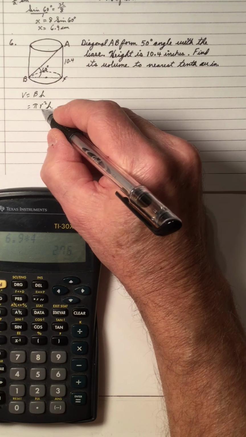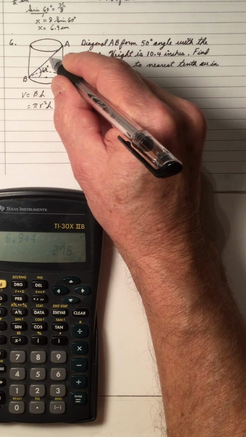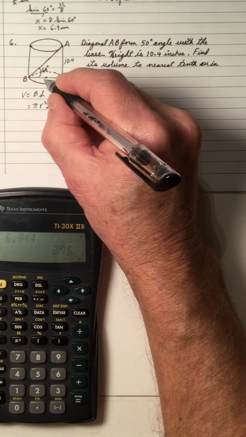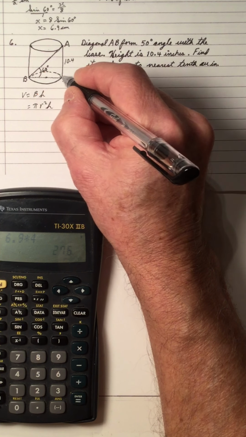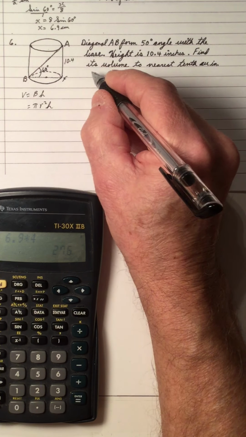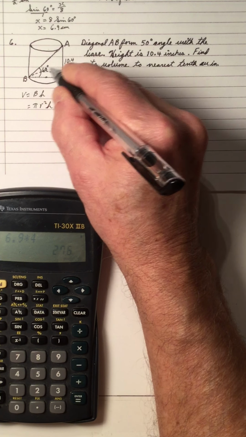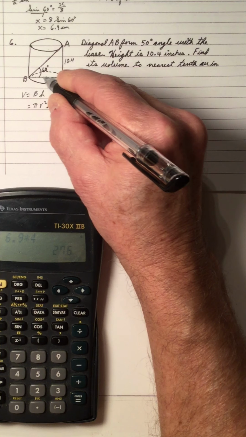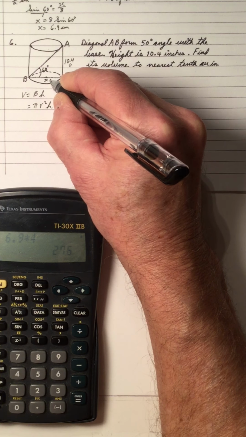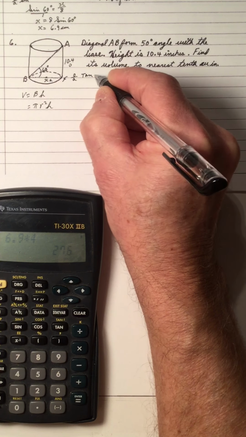I need the radius. So I have to do the trig on this right triangle. See the right triangle? I have to do the trig with this angle and this side to get BF, because BF is my diameter, so I'll have to take half of it. To get BF, this angle is the one, so this is opposite and this is adjacent, and I'm going to get X. Opposite over adjacent is tan.